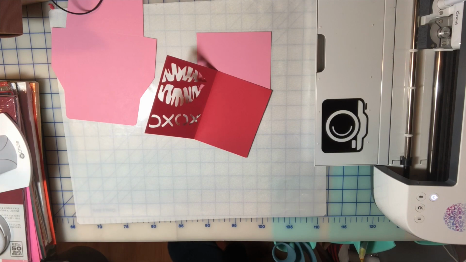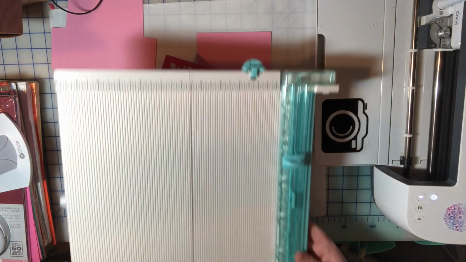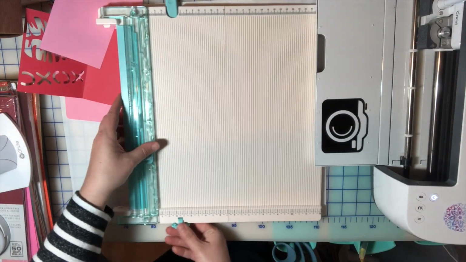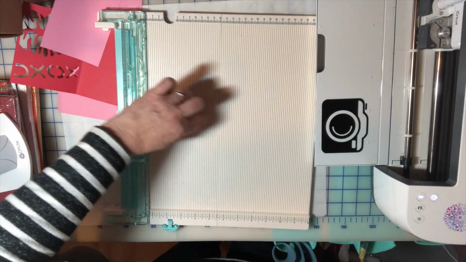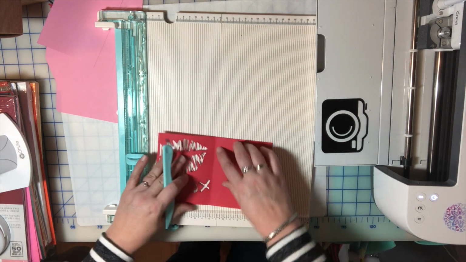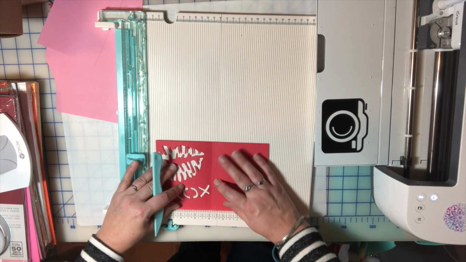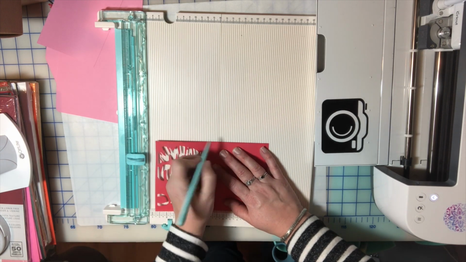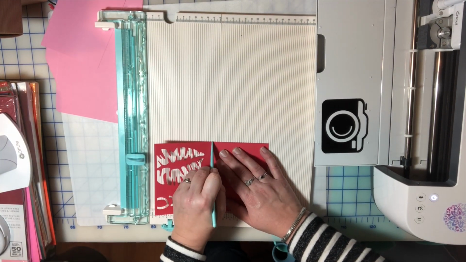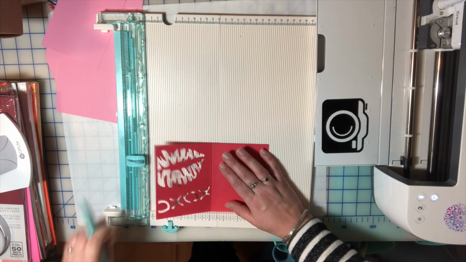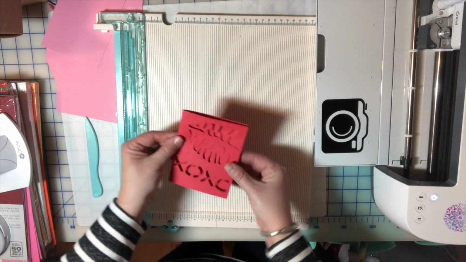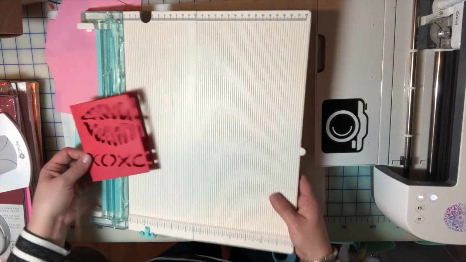I also have a scoring board. This is by We Are Memory Keepers. And how this works is it has little lines all over. And what you would want to do is just line it up with the little notches that were cut out. Doesn't really matter where you're at. And you just take, this little guy hides in here, and you just take it and push down on the line to score it where you want to. And then it gives you a really nice fold like so. Okay, so those are options.